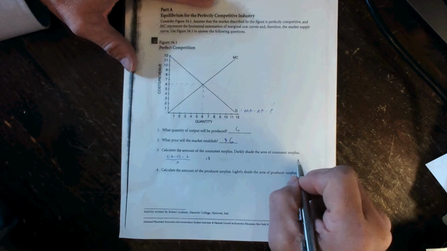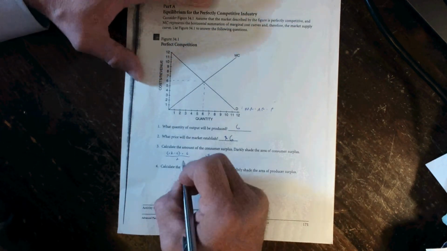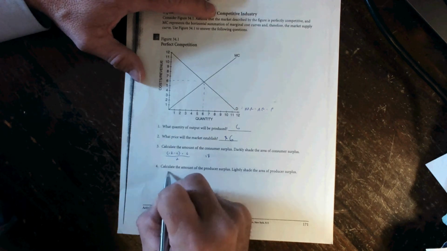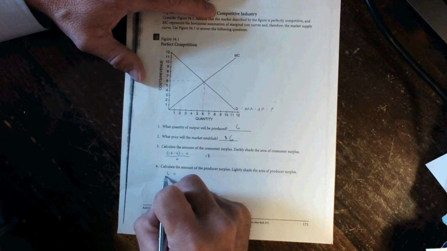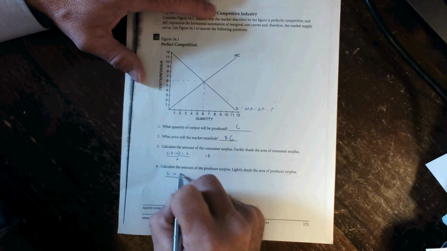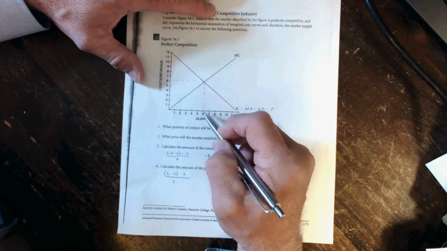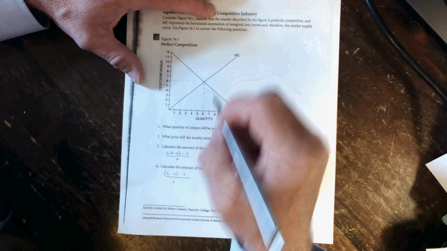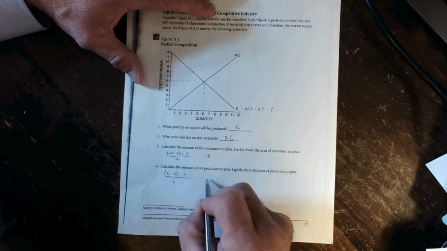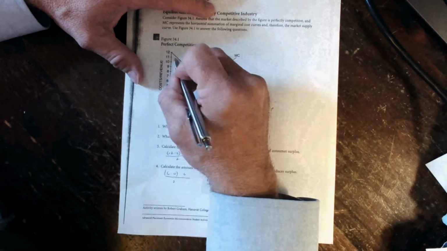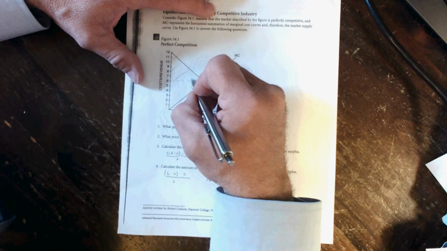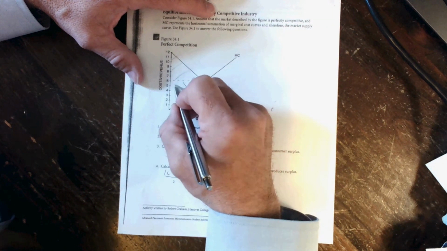Right. What's the producer surplus? Okay, we have 6 minus 0 times 6 units over 2. That is also 18. The consumer surplus is this area, and the producer surplus is this area.